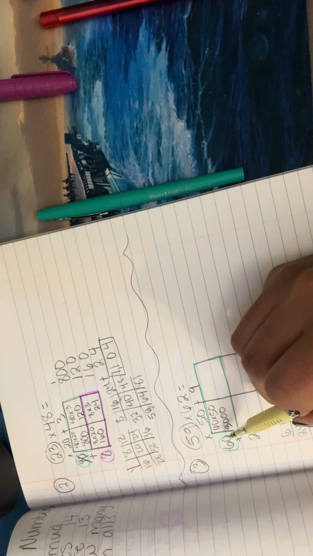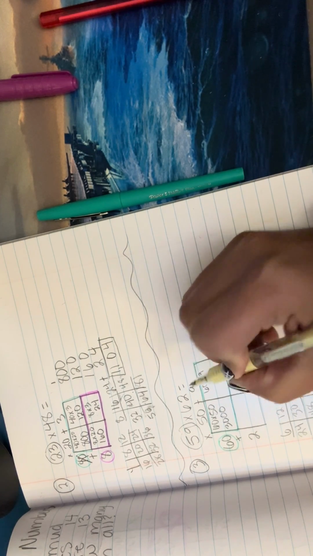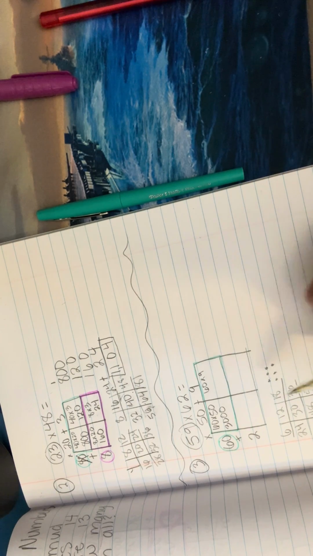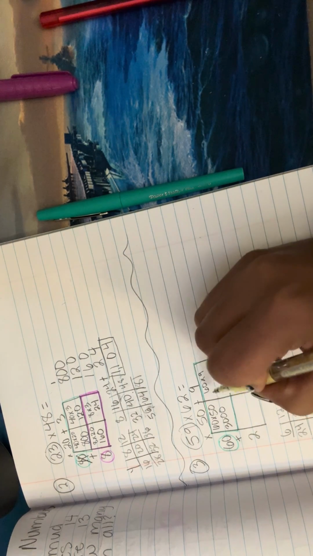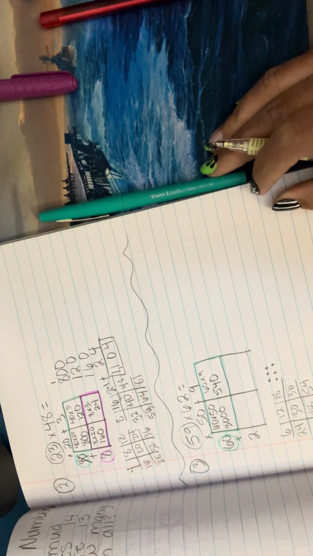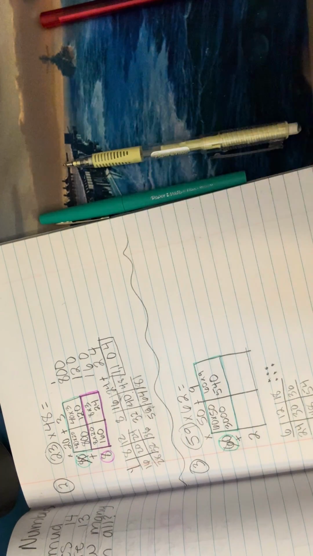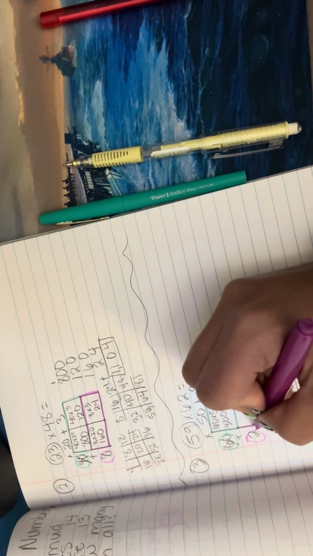Then I'm going to move on to my 60 times my 9. I know that 6 times 9 gives me 54, so I'm going to put my 54, add my 0 from my 60. Now I'm done with my 60, so I'm going to move on to my 2.